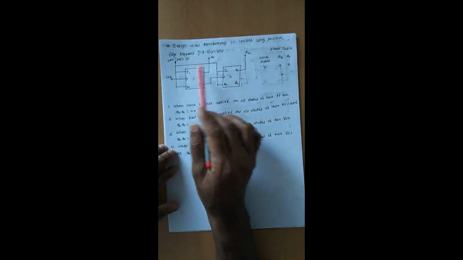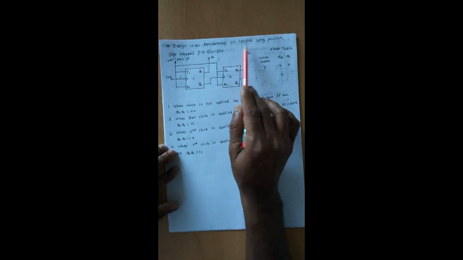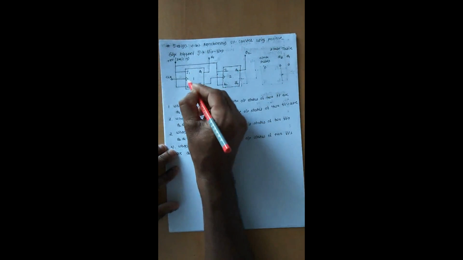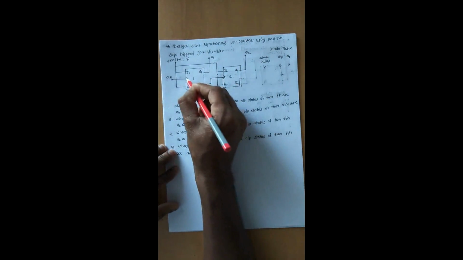According to that we can implement. This is the circuit diagram for the 2-bit up counter using positive edge triggered flip-flops, because this arrow shows these are positive edge triggered flip-flops.